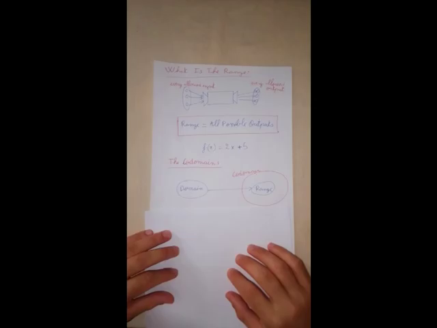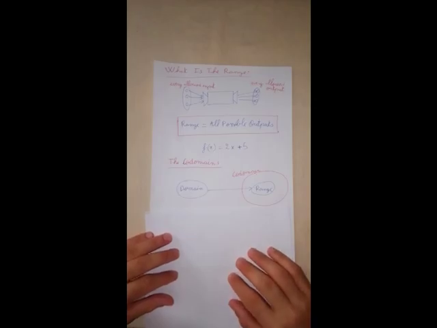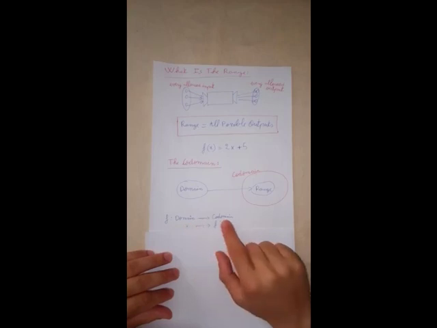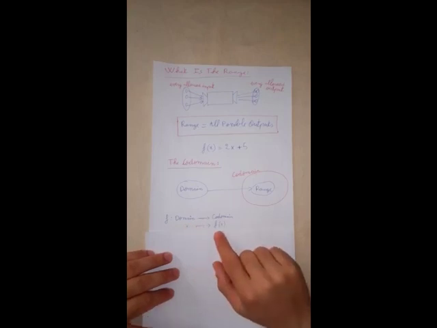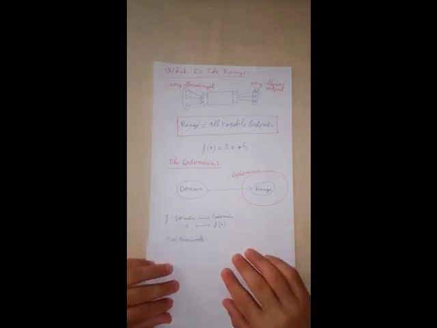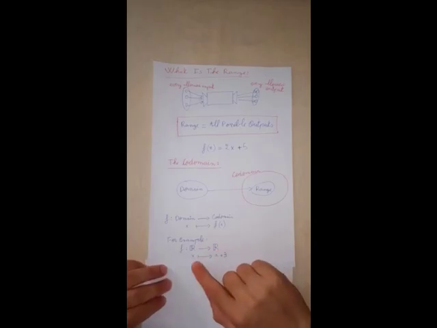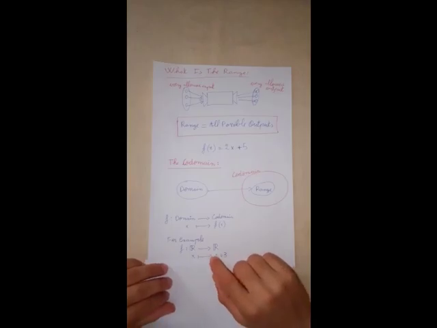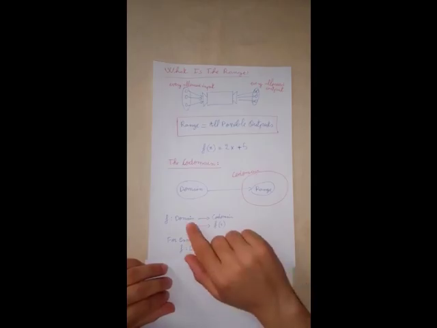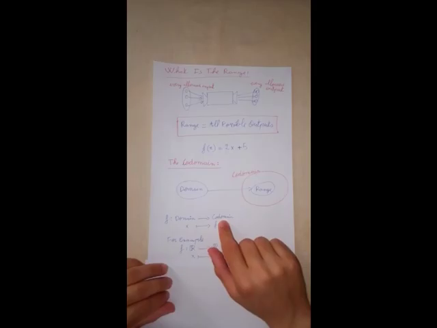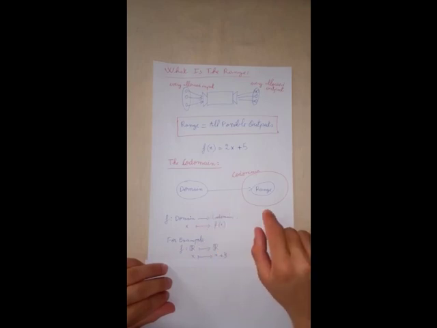In textbooks, you might sometimes see a function defined like this. f from the domain to the codomain, x gives f of x. For example, f from real numbers to real numbers, x goes to x plus 3. Notice how the shape of the arrow is different in the second line. And also notice that when we say from domain to codomain, it does not mean that every element of the codomain is an image of an input, like we showed in this diagram.